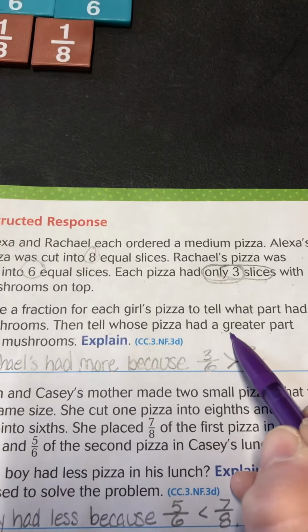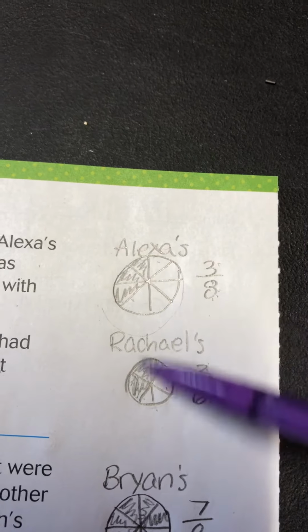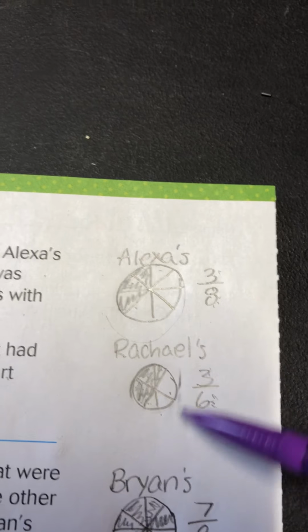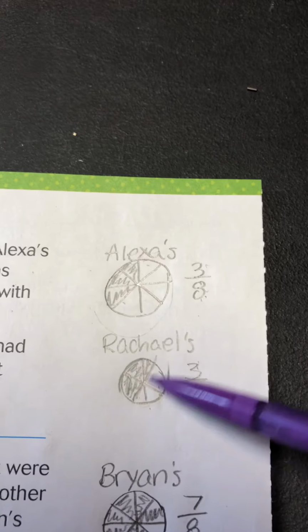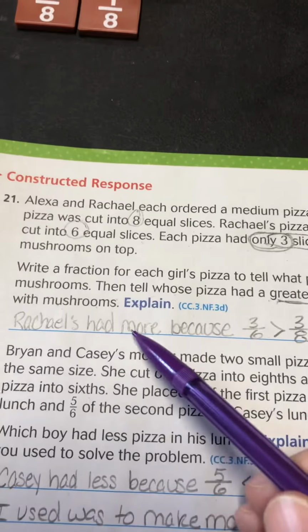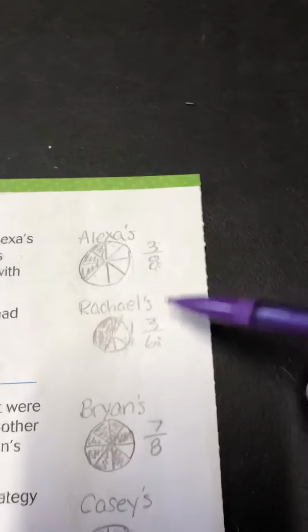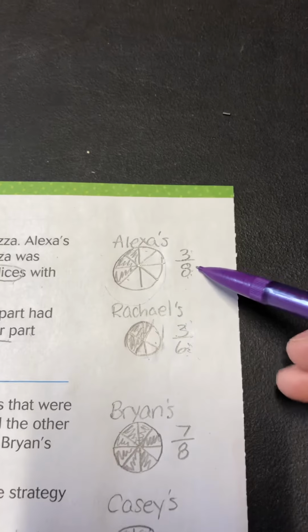So our question then is tell whose pizza had a greater part with mushrooms. And if I look at these drawings here, who had the greater part? Well, Rachel's pizza had more, right? This part would have to be colored too in there. So Rachel's pizza had more because 3/6 is greater than 3/8. So 3/6 is bigger than 3/8, so her pizza had more.